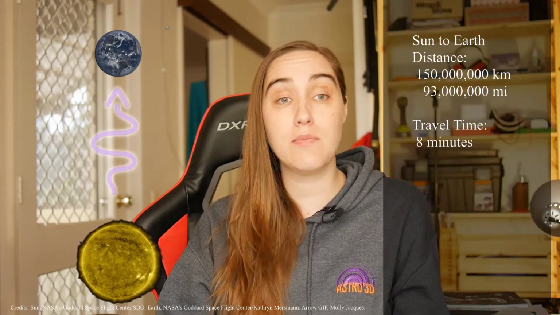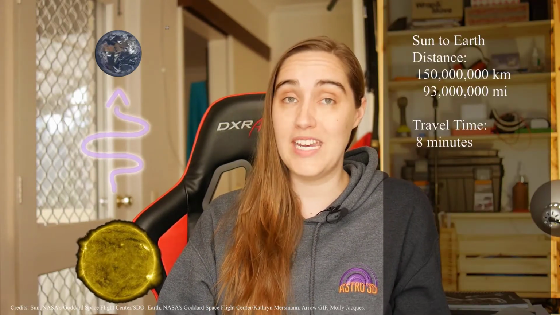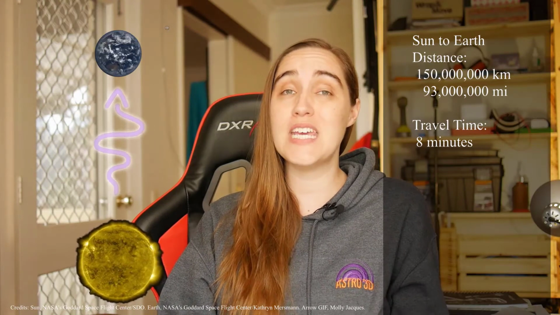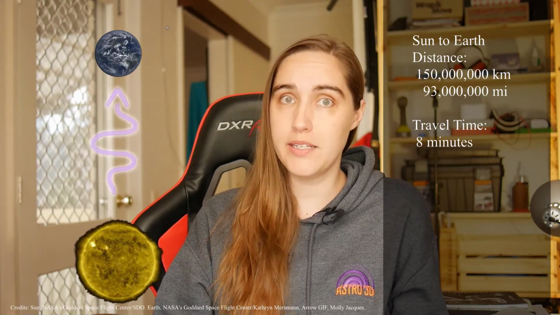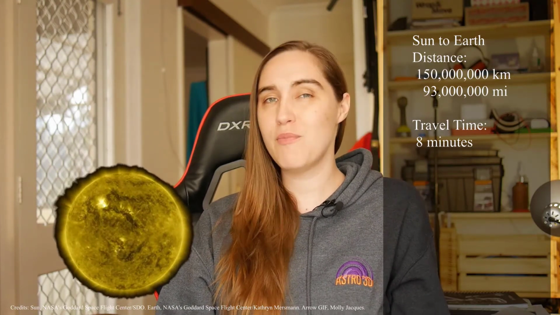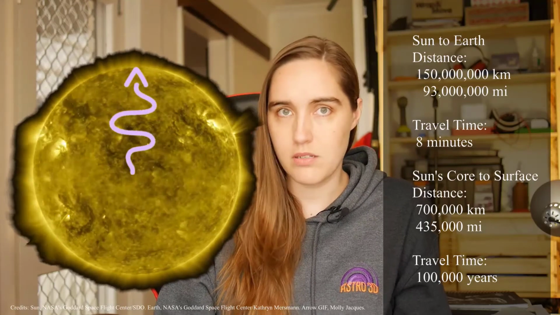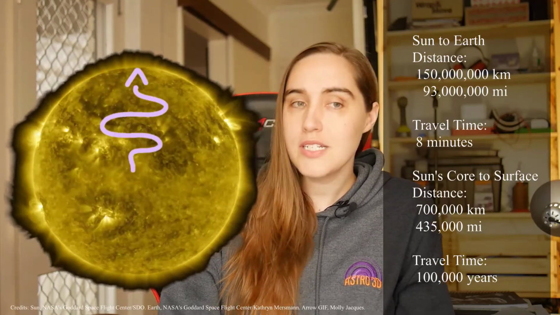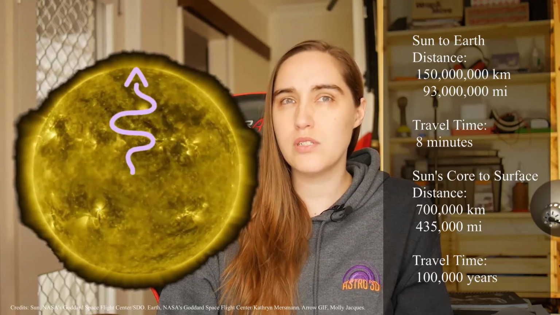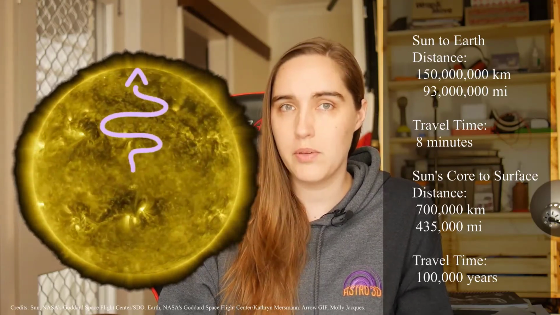From the surface of the Sun to the surface of the Earth, a particle of light takes only 8 minutes to travel the intervening 150 million kilometers. But from the core of the Sun to its surface, a distance of 700,000 kilometers, it could take the light up to 100,000 years to escape.